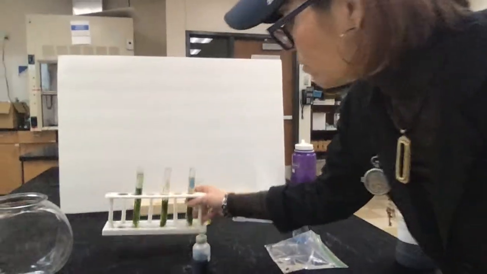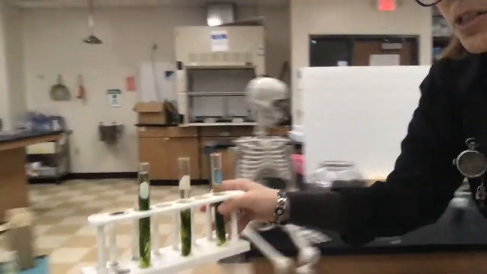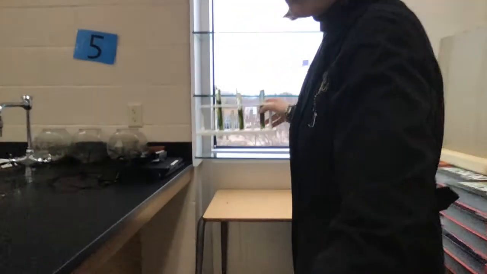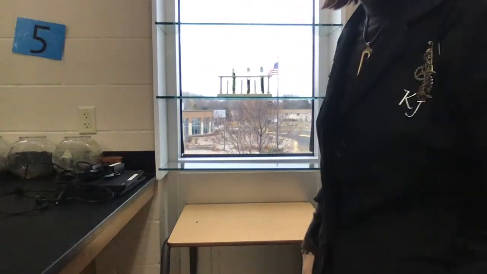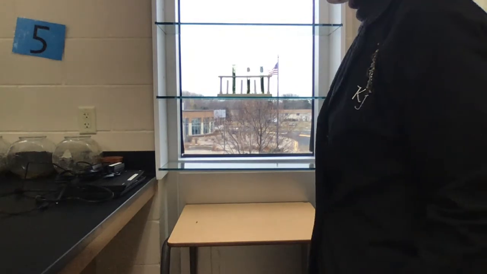Now I'm going to walk you over. You'll just have to trust me that I'm putting some corks on these so that none of our gas escapes. And I'm going to go ahead and set them here in the window. And then we'll check on those periodically over the next few hours. All right, I'm going to go ahead and pause here. I've got to get a test started.